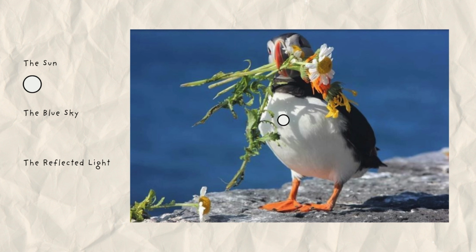And then the blue sky, we're going to see it in the shadow, and we're going to see that the shadow is a little bit more blue. And then we have reflected light, where we can see the part where the feet are reflecting up at the white feathers and making them a little bit more orange, since that's the color of the feet.